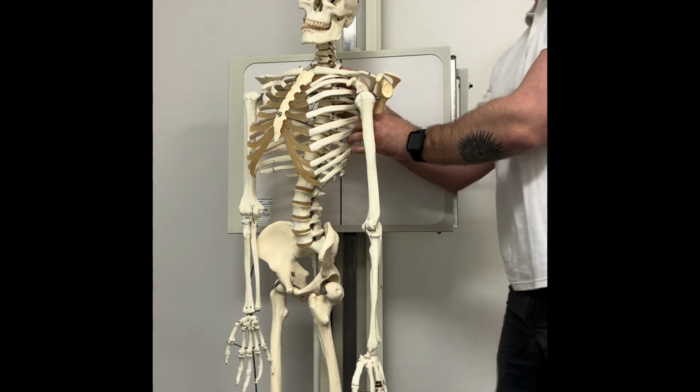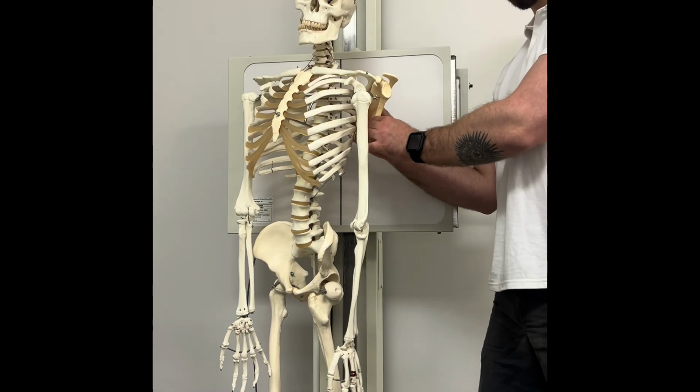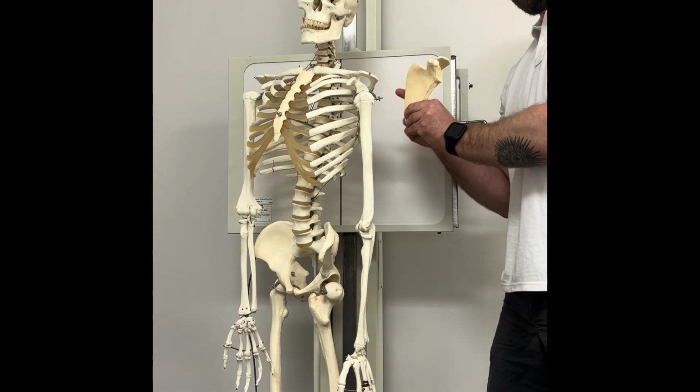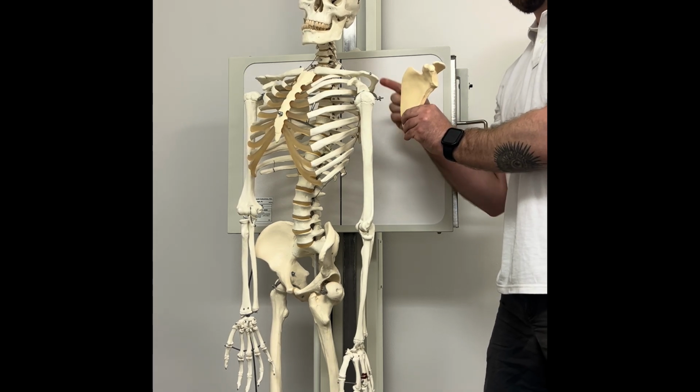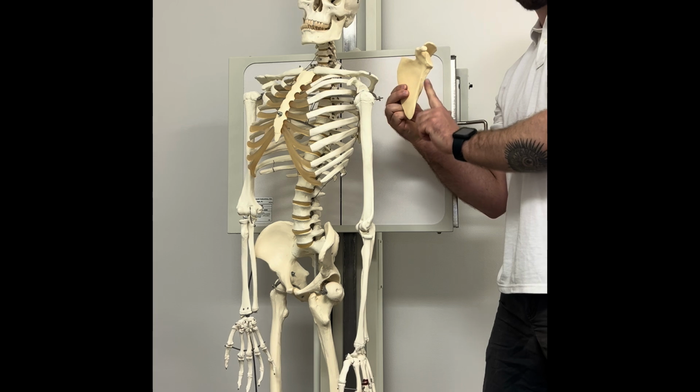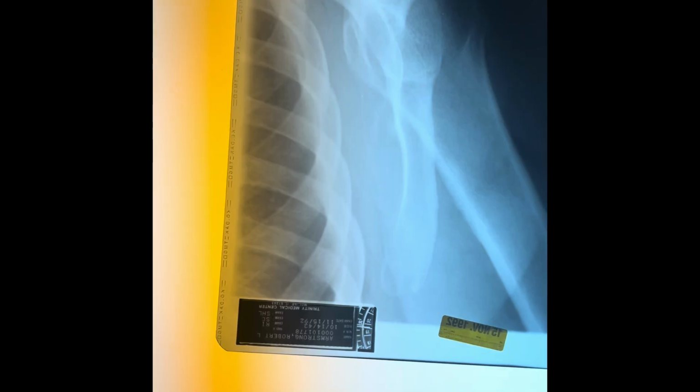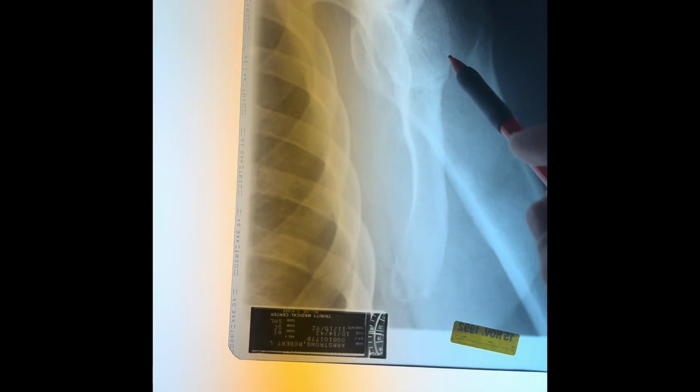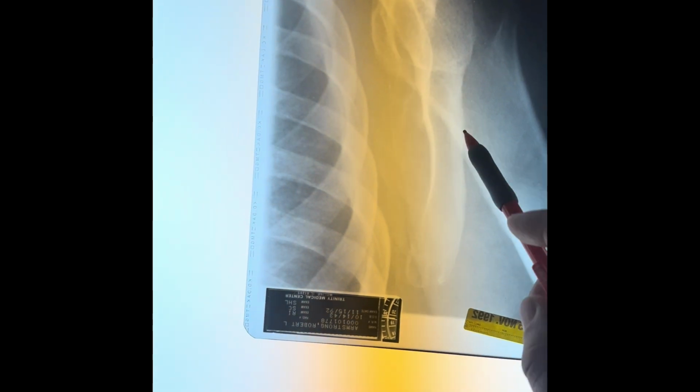All right, and then on your AP, you will see under rotated, so I'll take the scapula out here, if that medial or vertebral border is closer to the thorax than the thicker lateral border. This is what under rotation looks like on an AP scap Y.